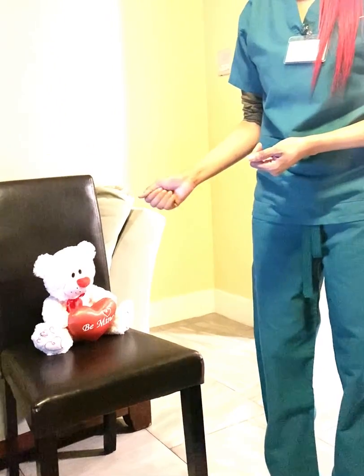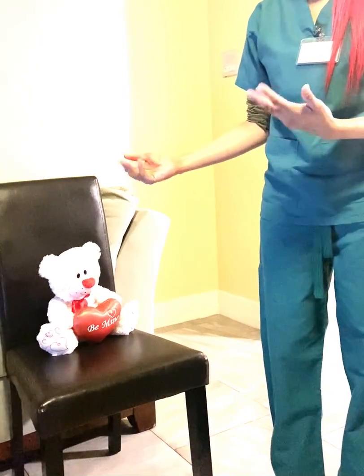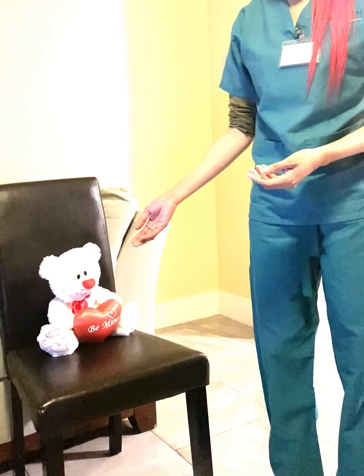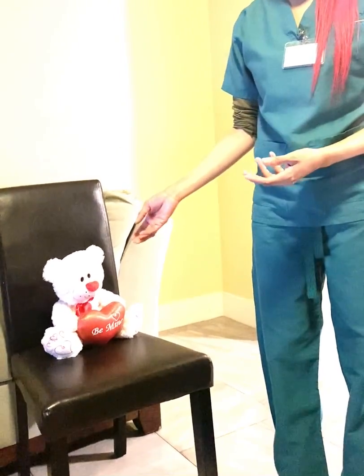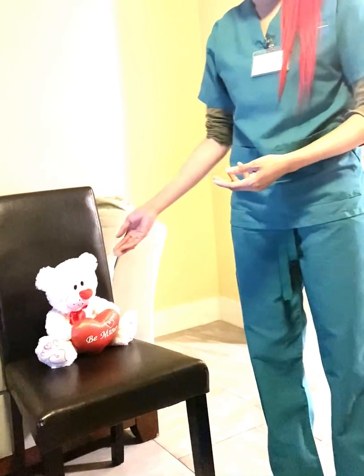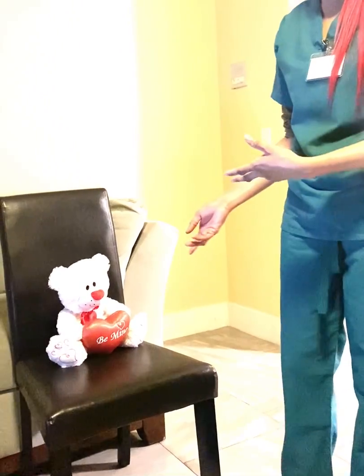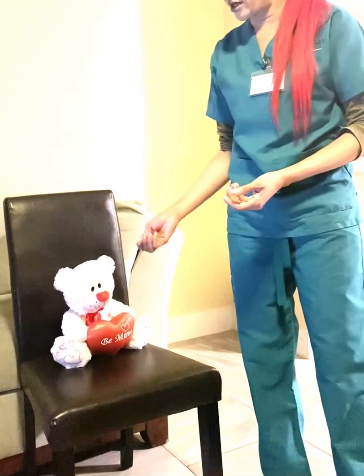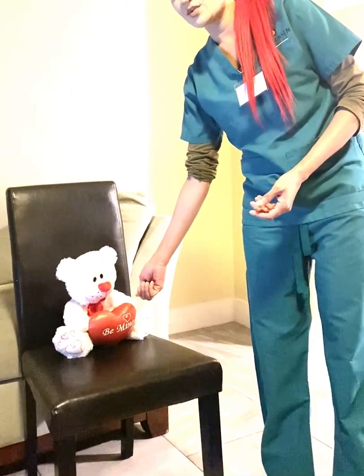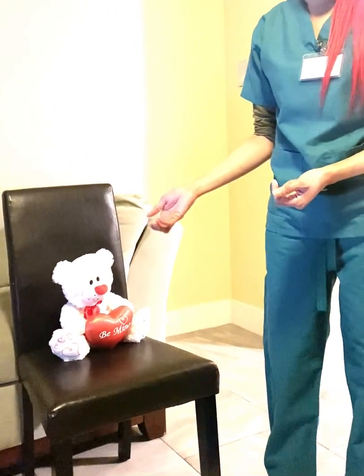Also, you want to take heart rate and also rhythm. You want to count for 30 seconds if regular, 1 minute if not. Also, you want to obtain the temperature, obtain the blood pressure as well, and also you want to obtain, which is important, the oxygen saturation. You apply the pulse oximeter to see what the O2 rate is.